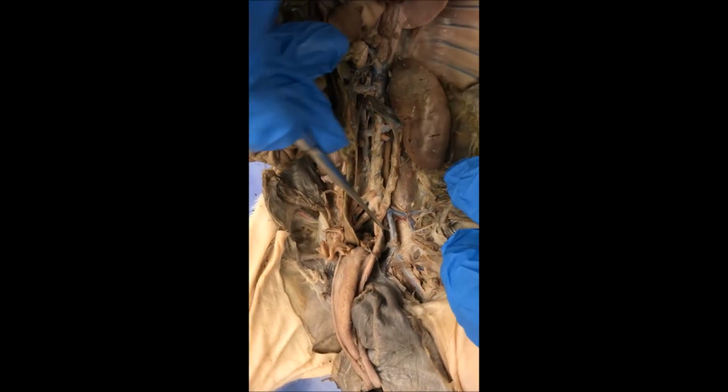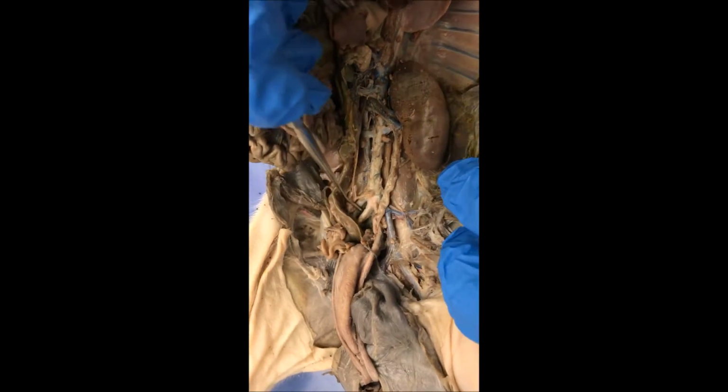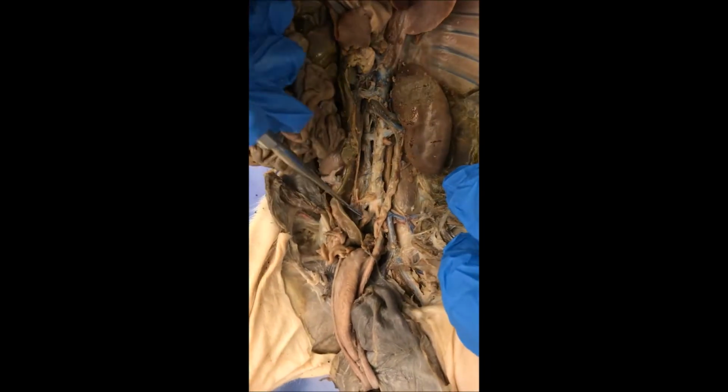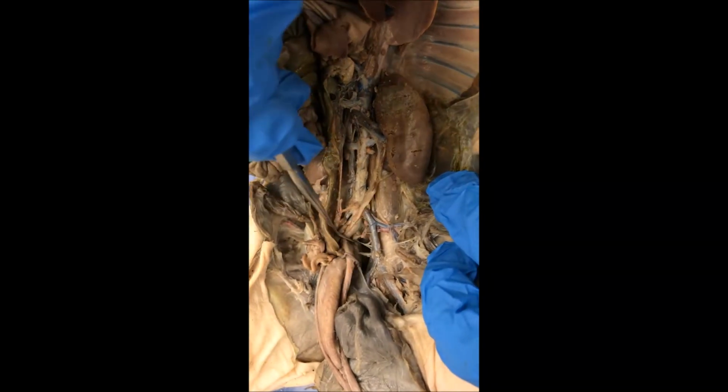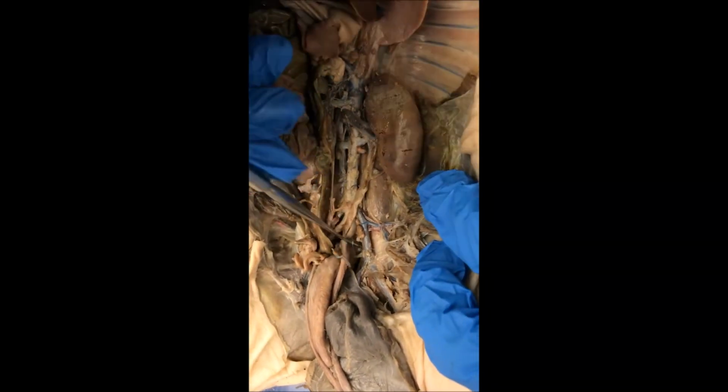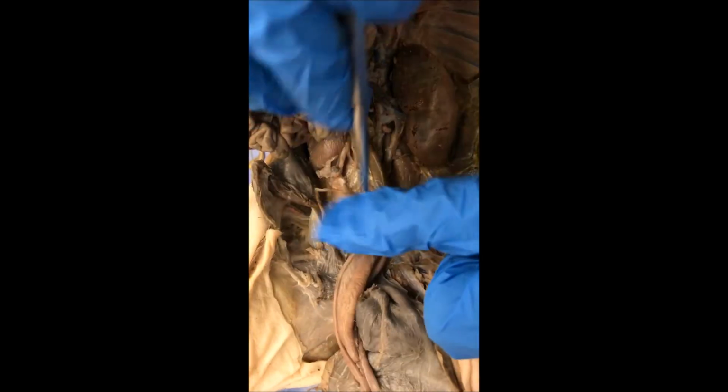This is the external iliac, umbilical artery. Where's he at? Right there. Umbilical artery. Let's go here.